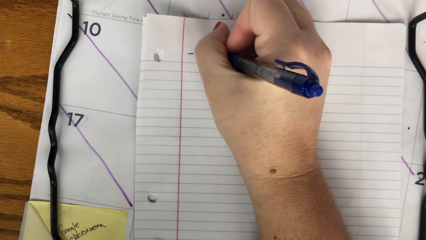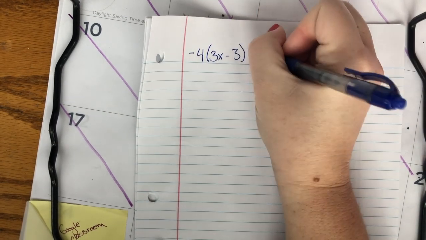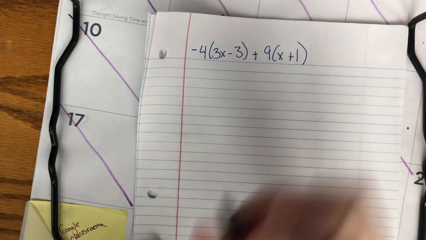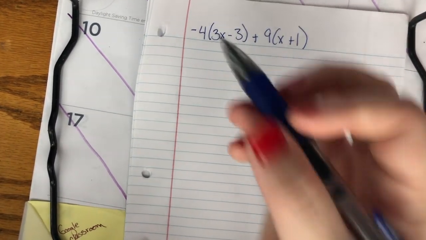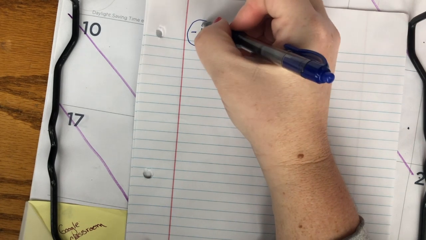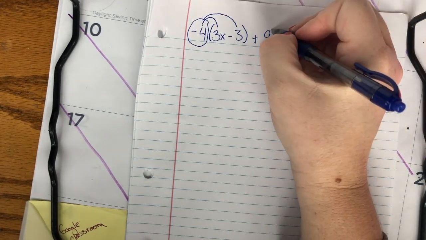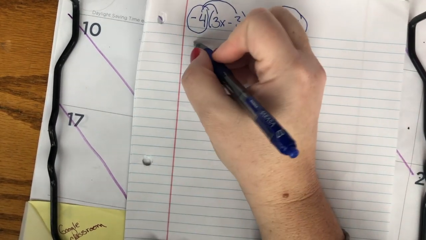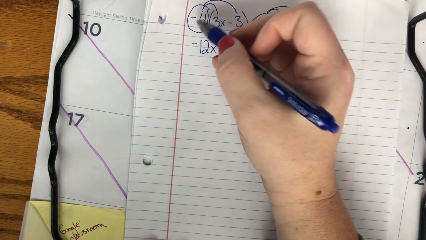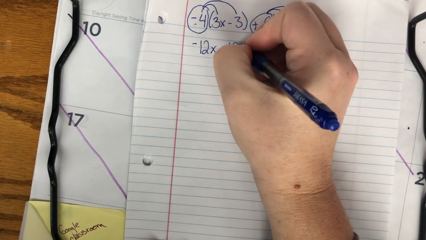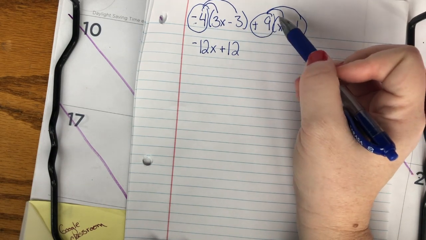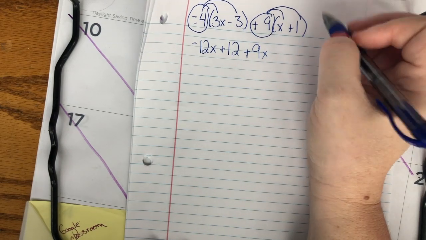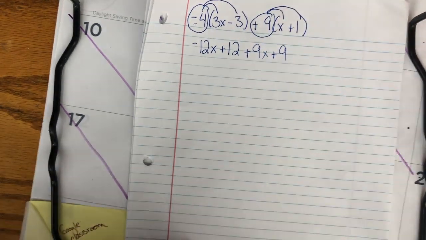-4 parentheses 3x minus 3 plus 9 parentheses x plus 1. So I'm distributing the -4 to this expression, and I'm distributing the +9 to this expression. So -4 times 3x gives me -12x. -4 times -3 gives me +12. +9 times x is plus 9x. 9 times 1 is 9.